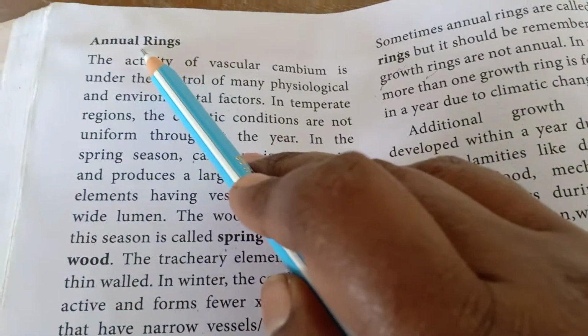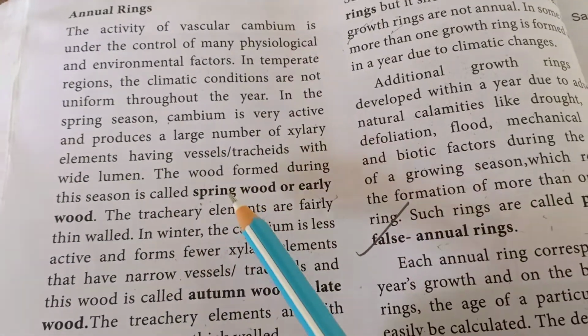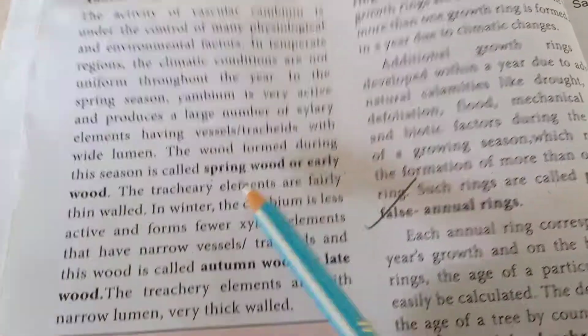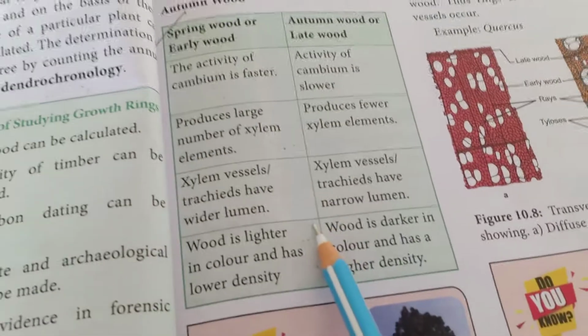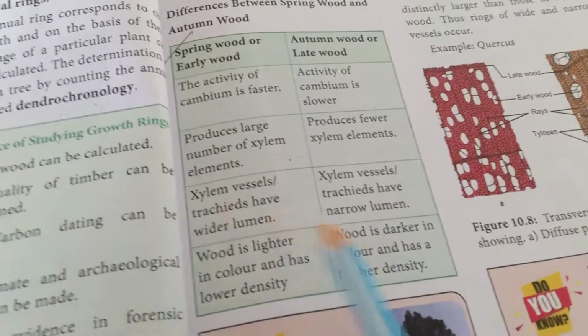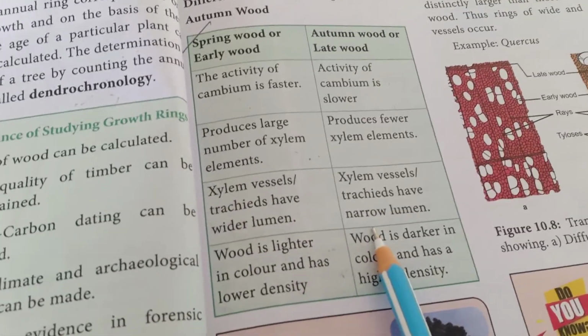Then coming to the next topic, annual ring. You got a very important answer. How is annual ring formed? You have two types of wood: early wood or spring wood. The other one is autumn wood or the late wood. For that you can have a tabular column. If you learn this tabular column, that will help you to write the answer. So learn this tabular column.